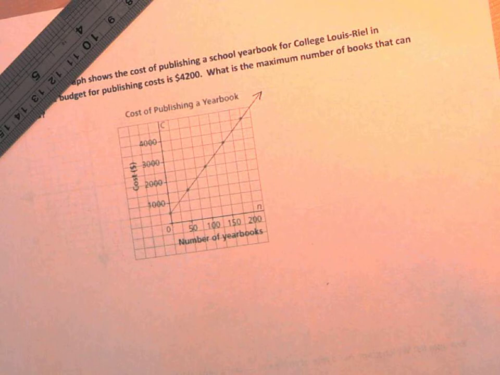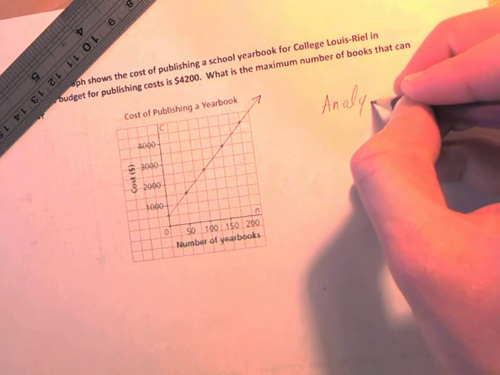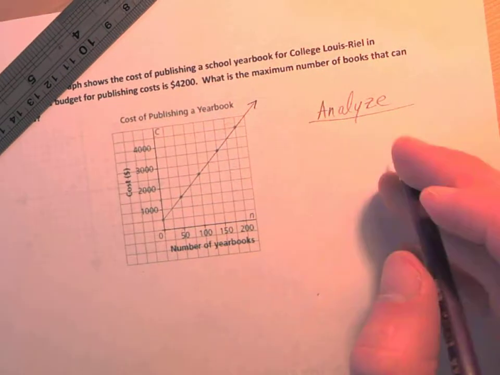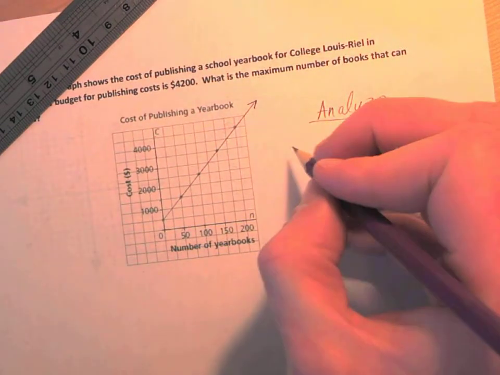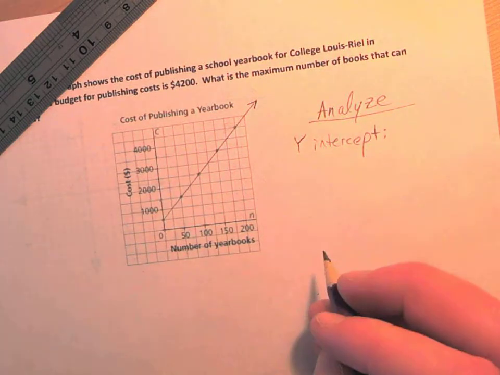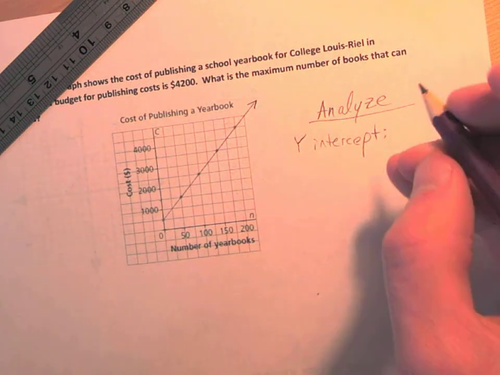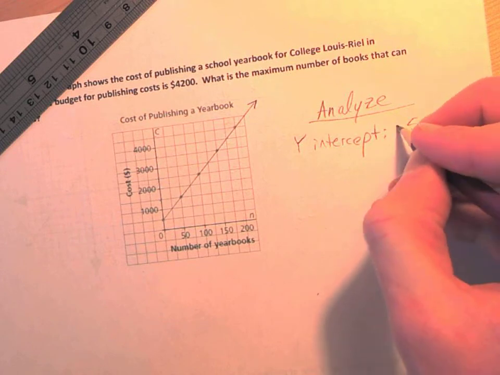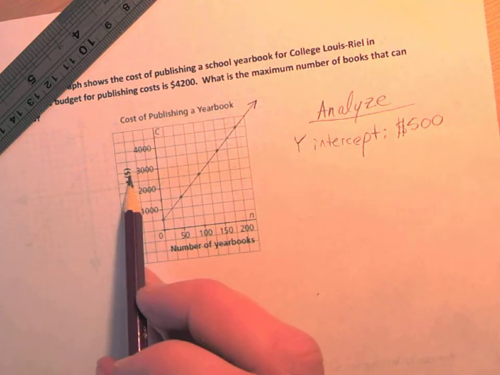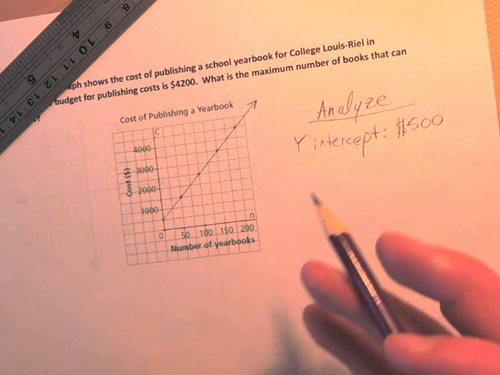But let's go through our example here. Let's analyze our line, and this will bring us to our answer. So how do we analyze graphs? There's just 2 different ways, really. What's the y-intercept? It's the important piece. So where does it cross the y? At 500. 500 what though? $500. That's the y unit that crosses the vertical axis.